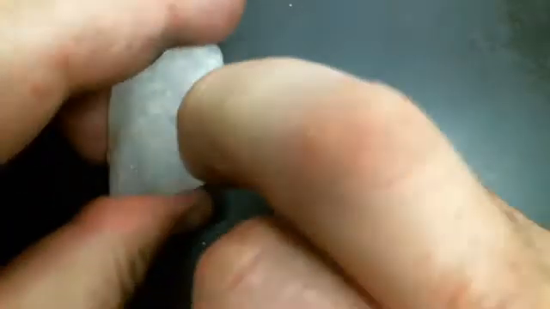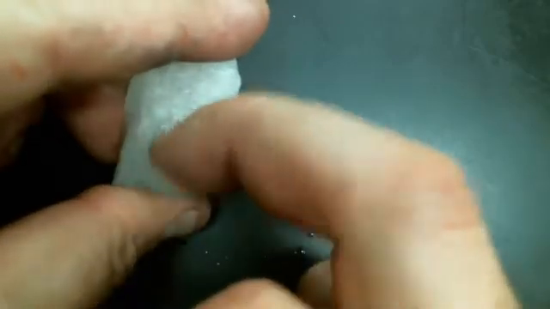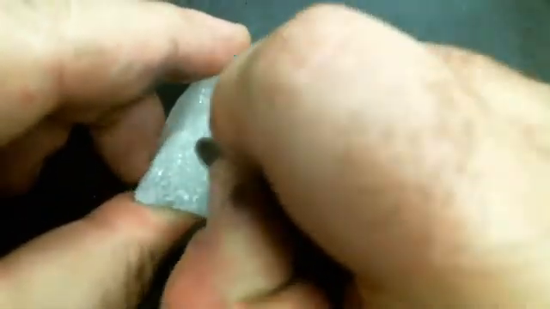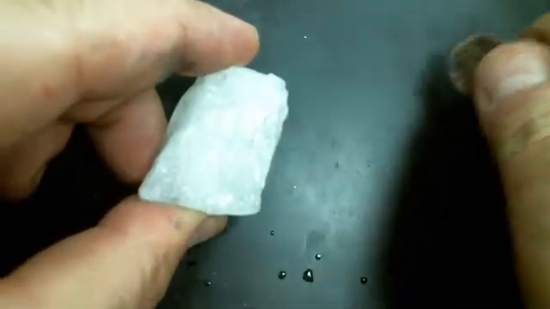Hardness. I try to scratch it with my fingernail, and I'm not making any scratches. My fingernail is 2.5 hardness, so that means that this crystal is harder than 2.5. I then scratch it with a penny. Penny has a hardness of 3.5, and I'm not making any scratches. So that means that the crystal is harder than 3.5.